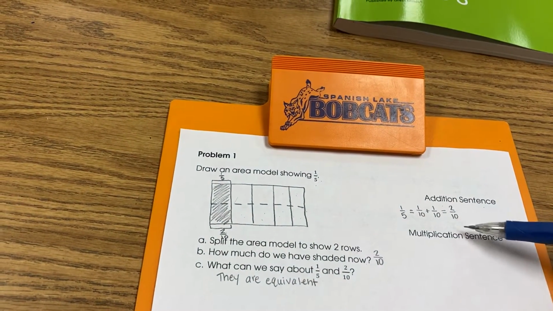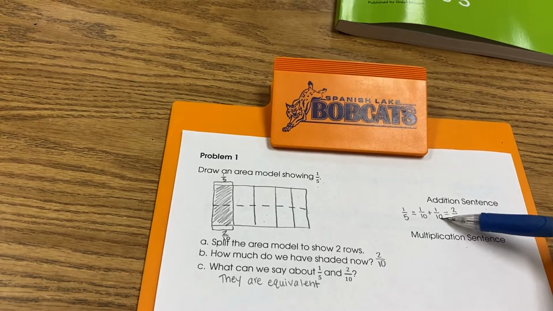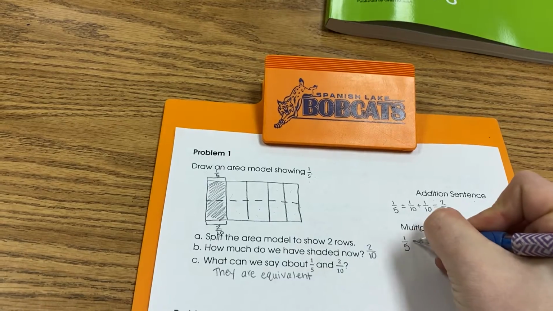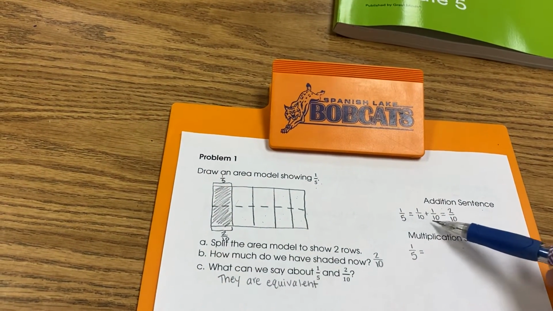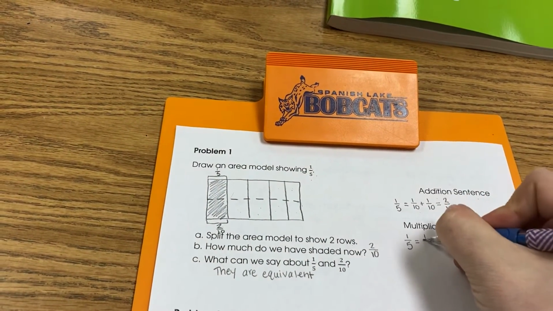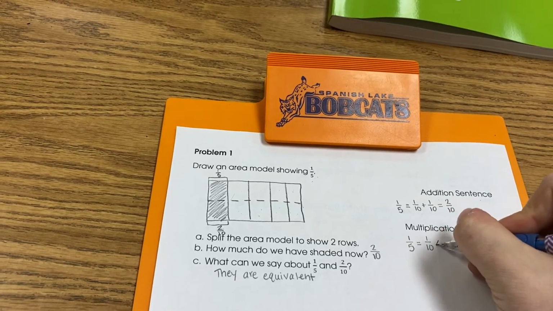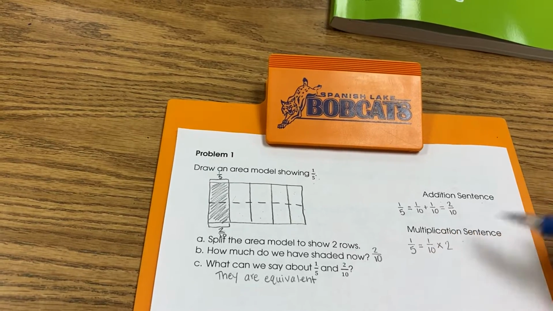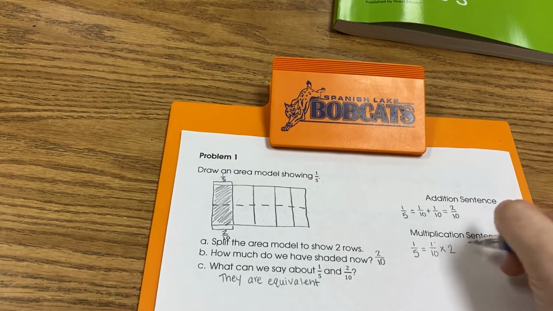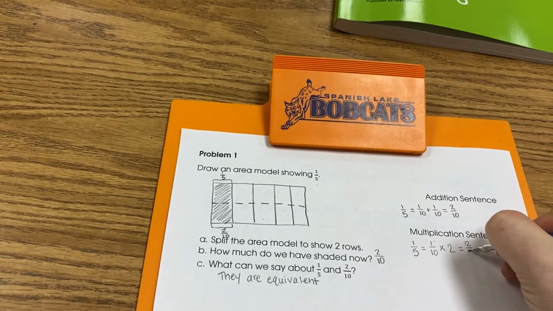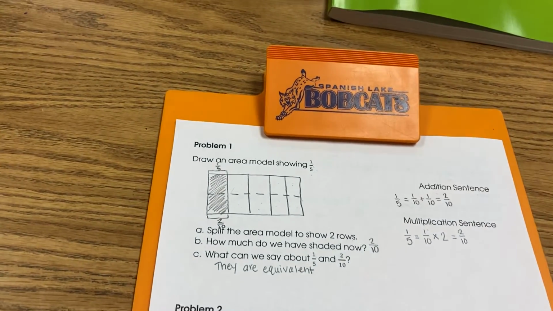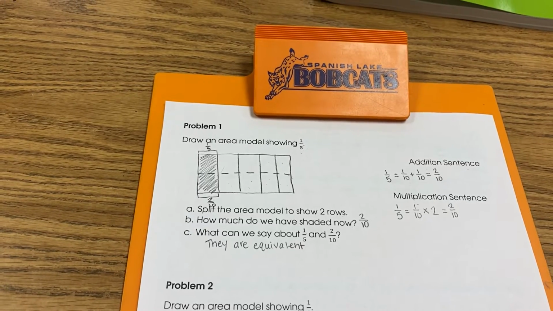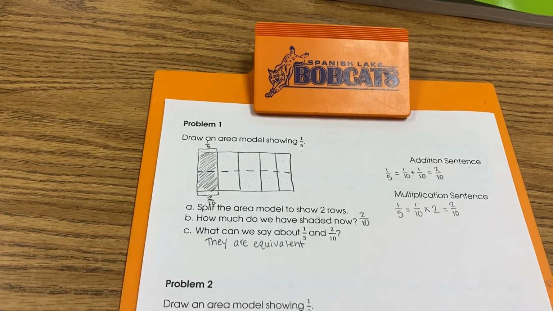We know that we can write a multiplication sentence from this repeated addition. So again, we started off with 1/5 equals, what fraction did we repeat? We repeated 1/10. How many times did we repeat that? 2 times. So 1/10 times 2 is equal to 2 tenths. And that's about as hard as it gets today, guys. It's supposed to be really easy. It's just showing you a different way to represent equivalent fractions.